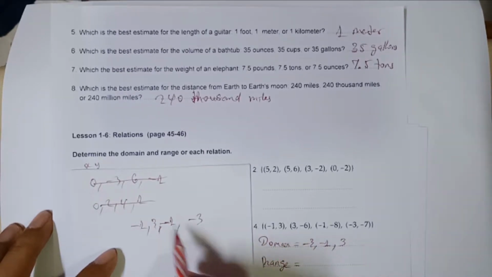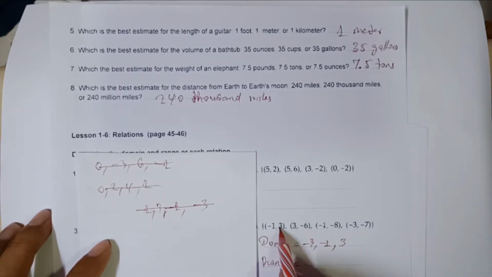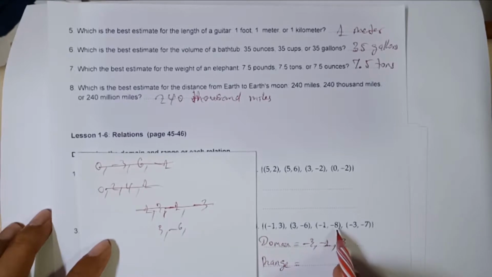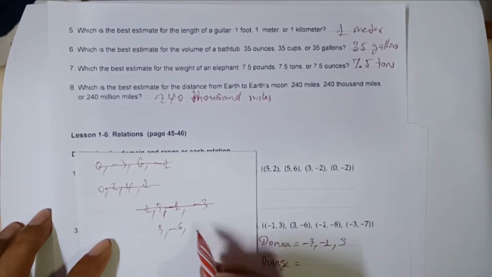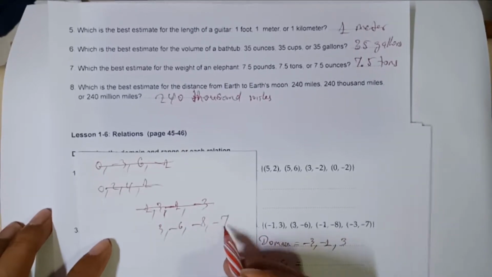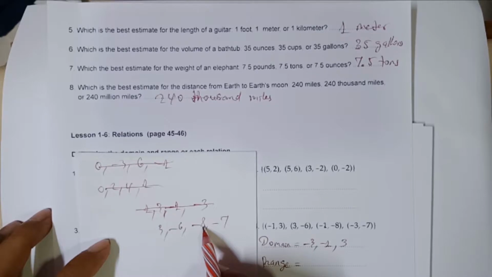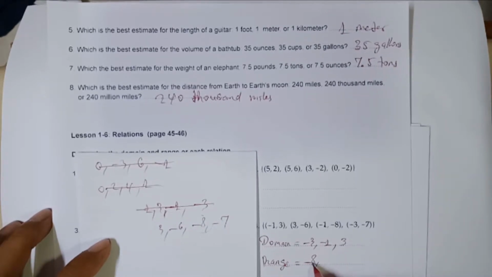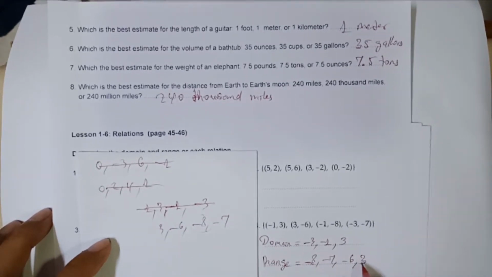For the range, list down the same thing. 3 first, -6, 3, -6, -8, and -7. So -8, -7. Let's list these in order from least to greatest. For negative numbers, the bigger the number, the smaller it is. So -8 is the smallest, then -7, -6, and 3.